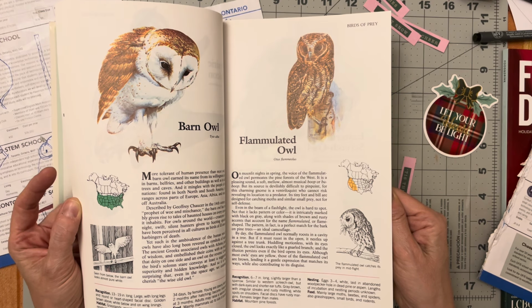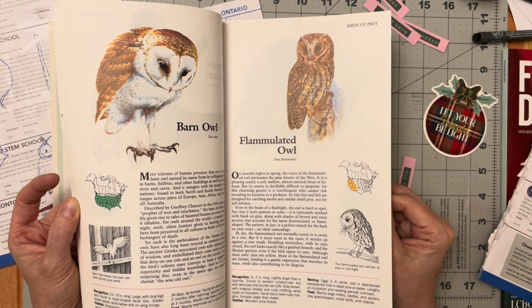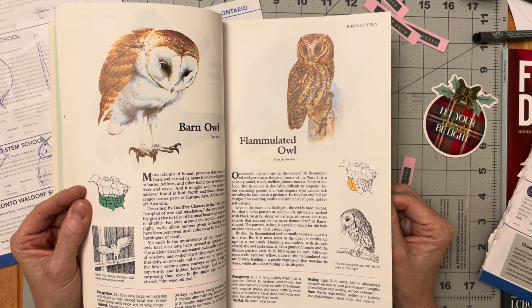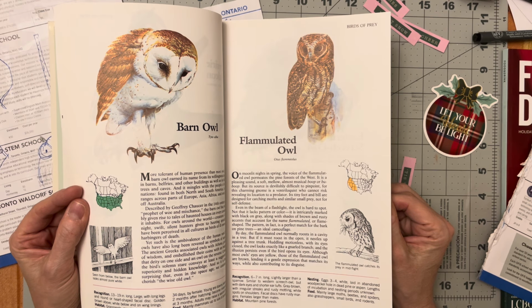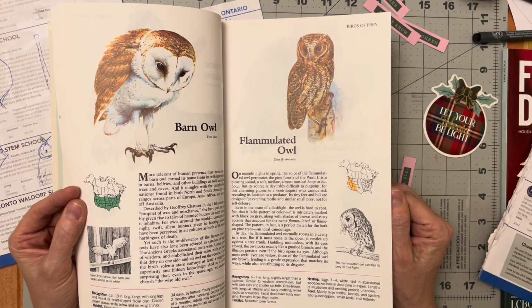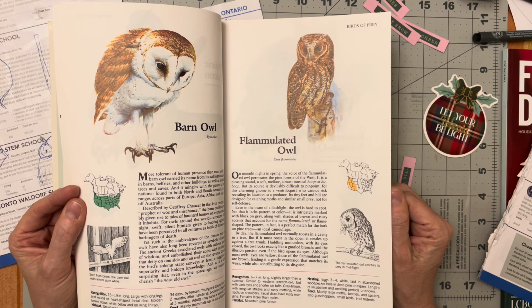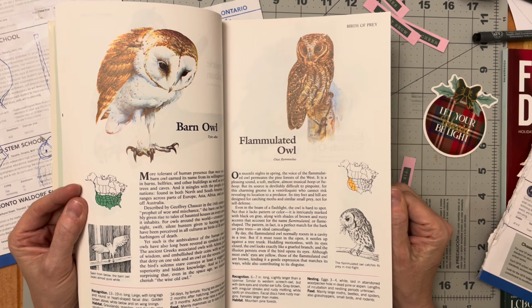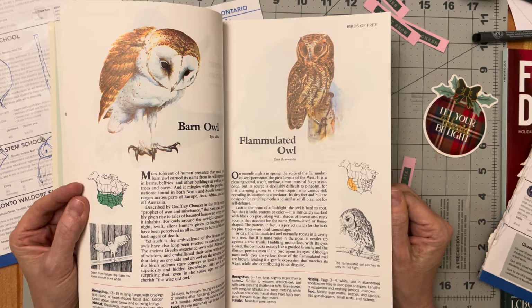Ooh, flammulated. What does flammulated mean? Ah, it doesn't say. Okay, hang on. Pleasing sound, boop or baboop. Tiny feet, moth, small prey, beams of flashlight.